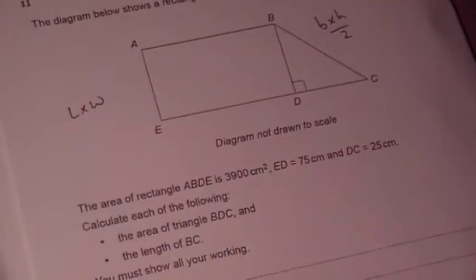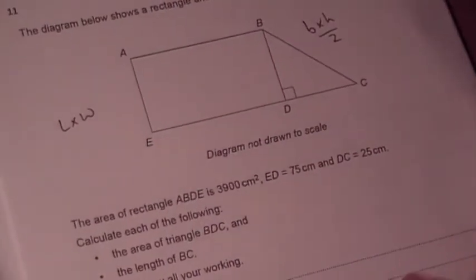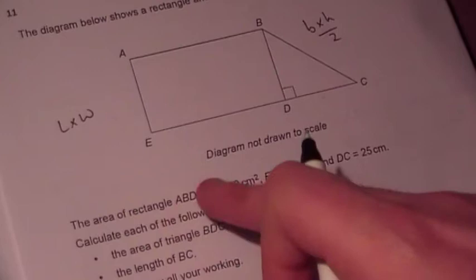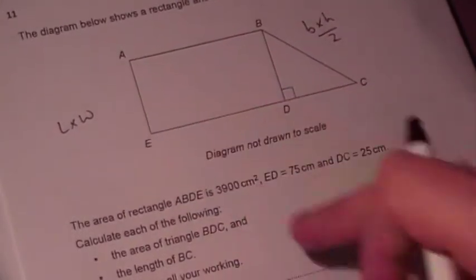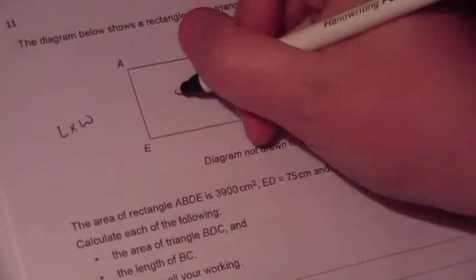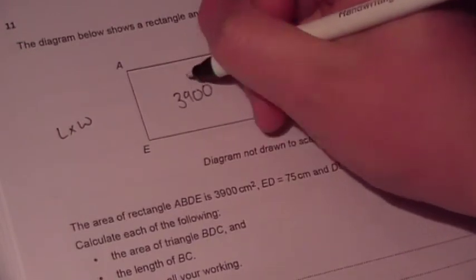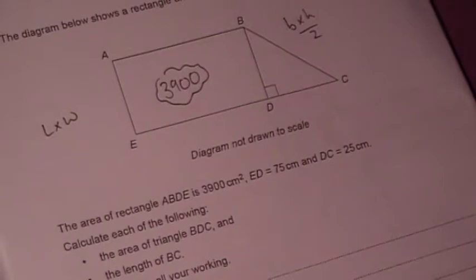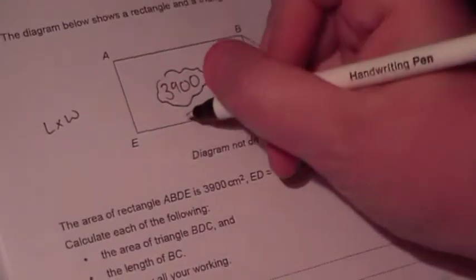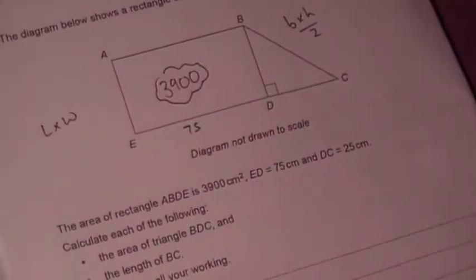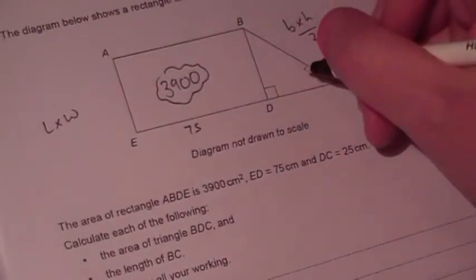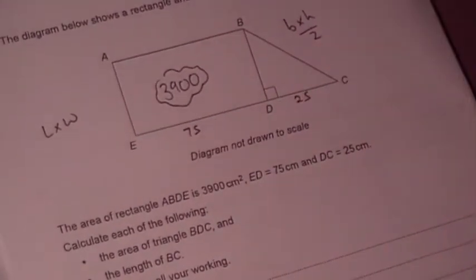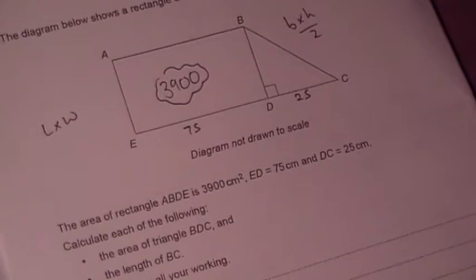Now I'm going to mark on the information that they give me. The area of rectangle ABDE is 3,900. So I'm going to put that in the middle, in a little cloud. The length ED is 75, so I'm going to write 75 on the bottom there. And DC is 25, so I'm going to pop that along there.